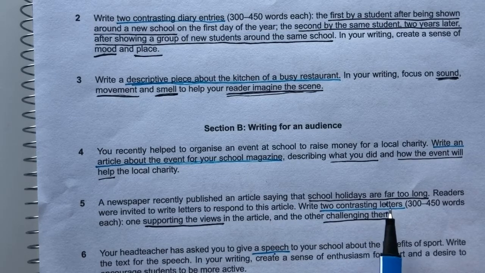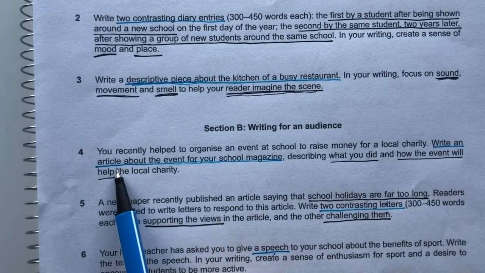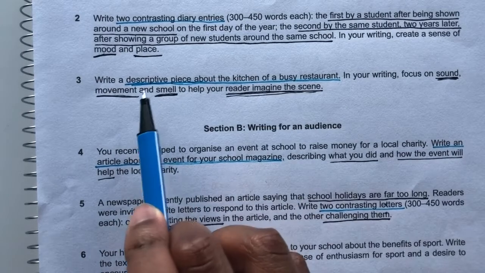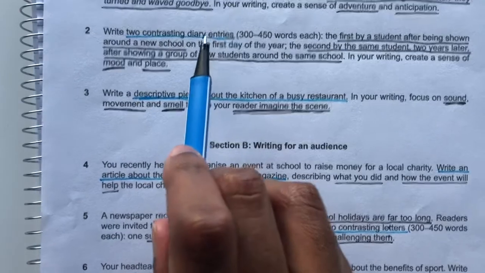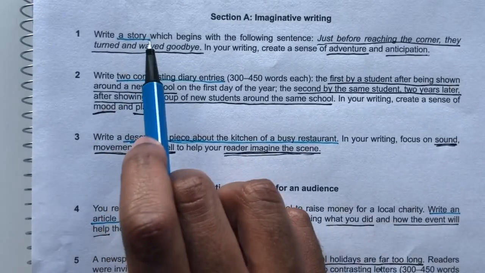Okay, and then from here, I look for blue. Oh, blue, article. Okay, blue, descriptive piece. Blue, diary entries. And then blue, story.